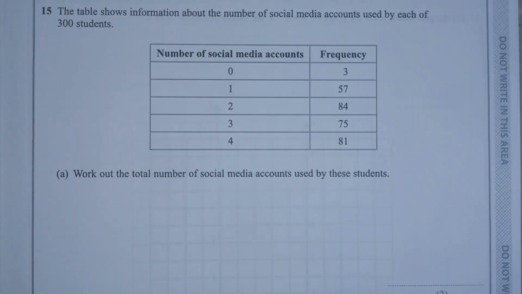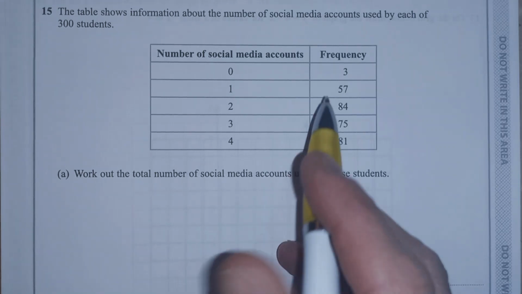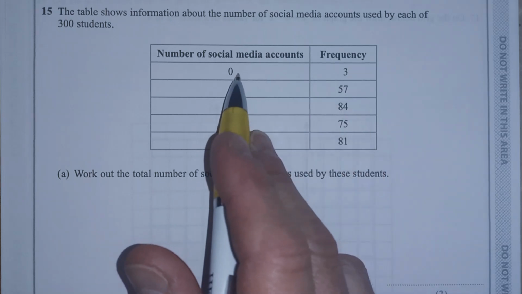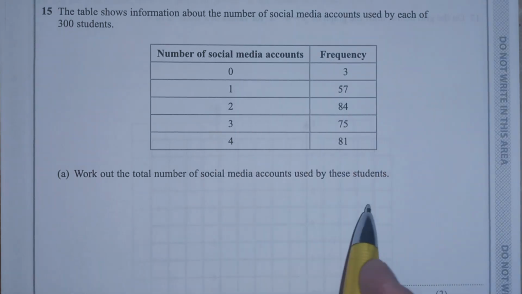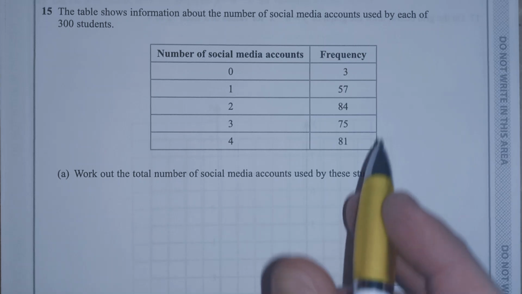Question 15. The table shows information about the number of social media accounts used by each of 300 students. Okay, so we've got 3 people with 0 accounts, 57 with 1 account, and so on. Work out the total number of social media accounts used by these students.